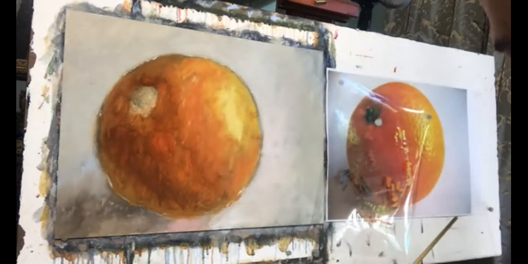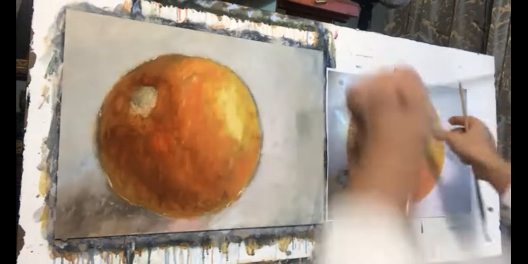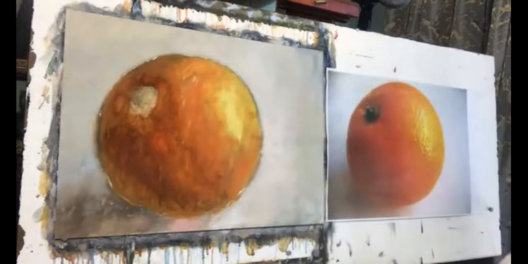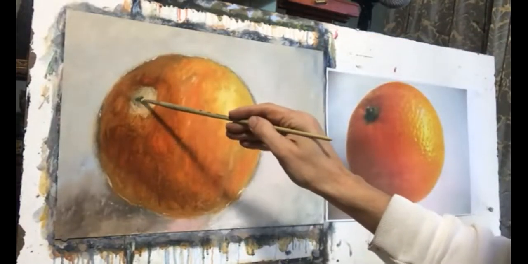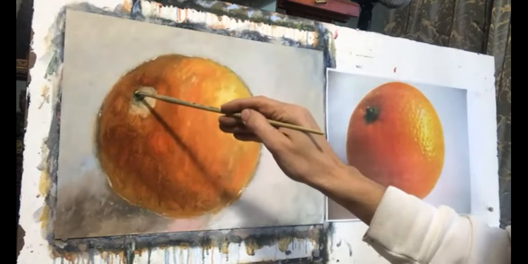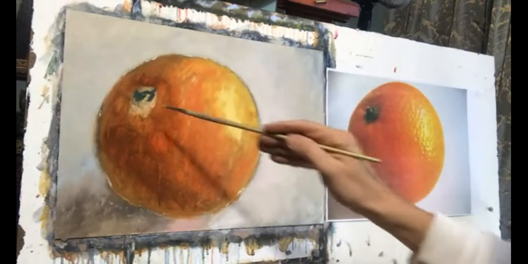Yes, it's beautiful. So I'm going to make it darker with chromatic black. Okay, perfect. And then I'll just give that complementary note on that area.